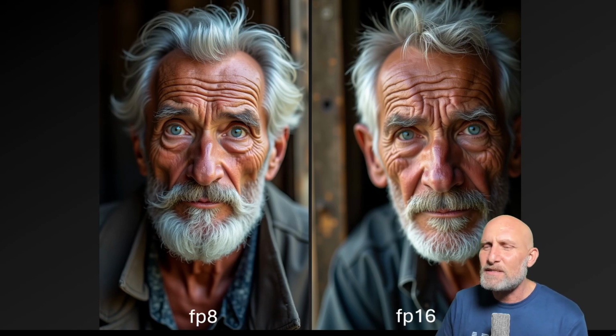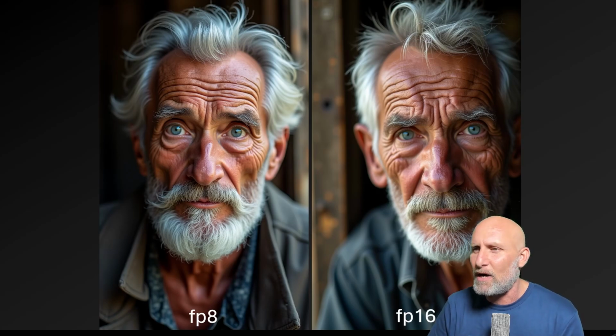At first I worked with a floating point 16. It gave me great results, but it consumed a lot of time. And when I was running it, I couldn't do anything else on the computer. Now that I use the floating point 8, the results are unbelievable, and I can continue working with the computer and record the video and things like that.